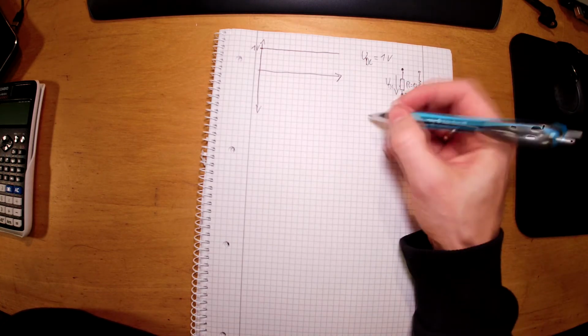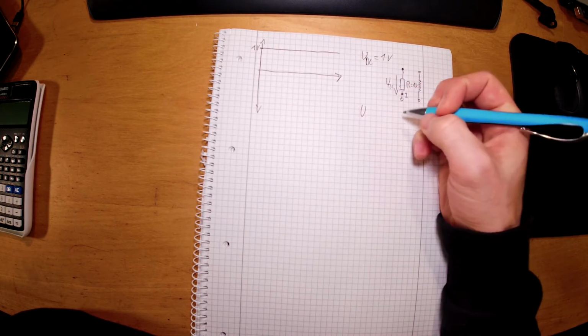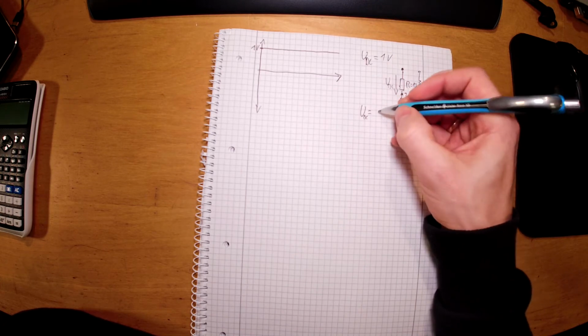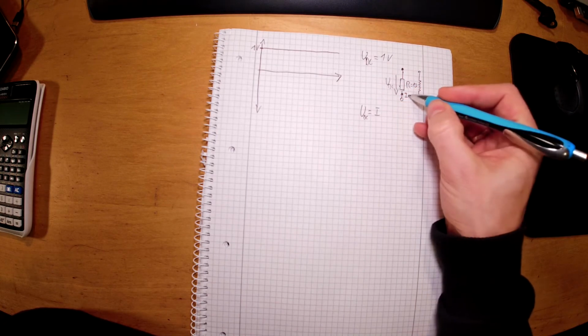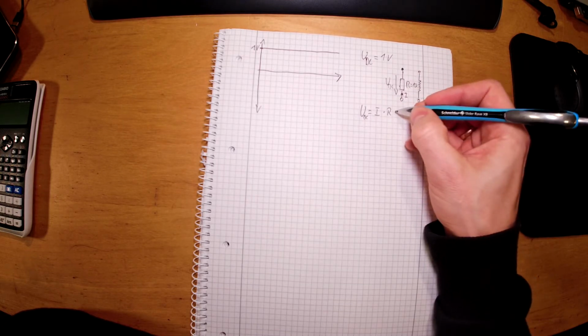So we can work with that, and we can take Ohm's law. So U DC in this case is our current multiplied with our load.